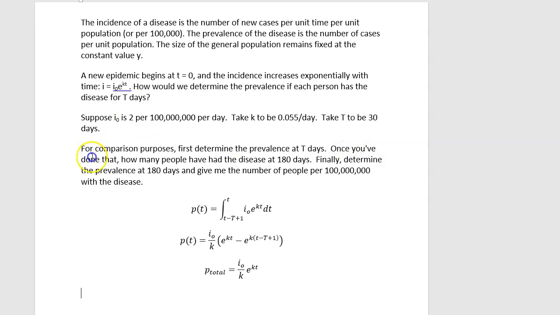Okay, so let's look at these three questions. How many people have had the disease at T days? Over there, we got 159.